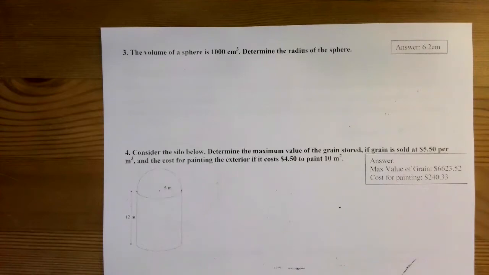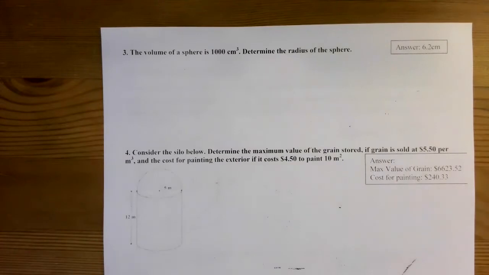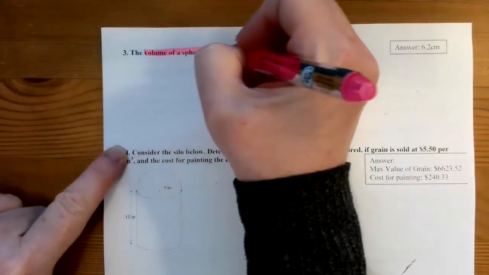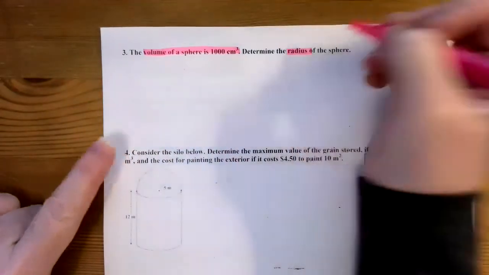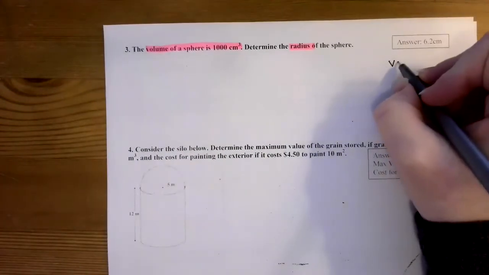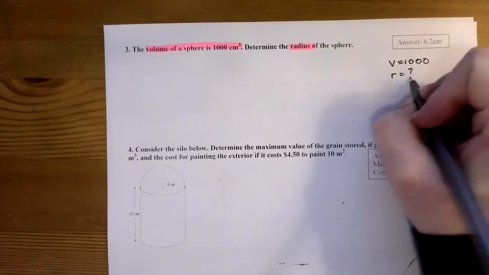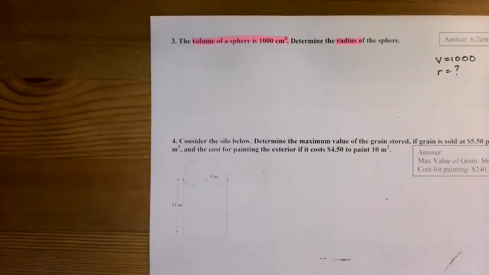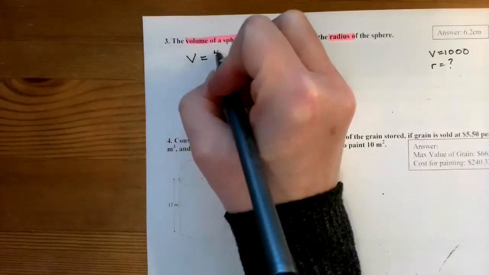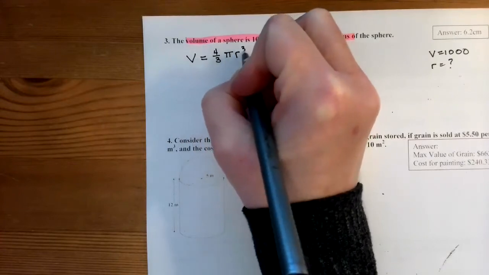All right, 9. So question number 3 says that the volume of a sphere is 1,000 centimeters cubed, and this time we need to determine the radius. So again, we know that the volume is 1,000, and the radius we are unsure. So we know that the formula for the volume of a sphere is equal to 4/3 pi r cubed.